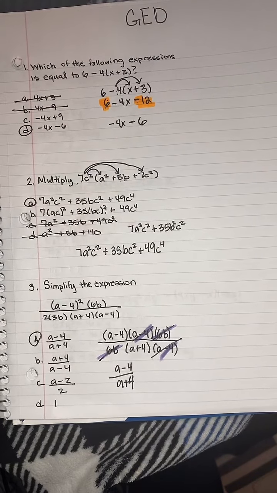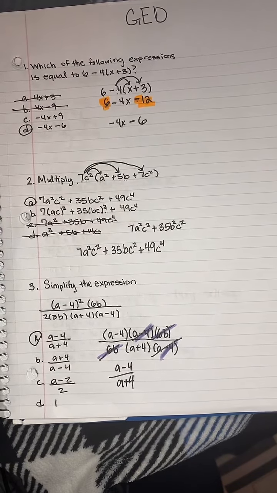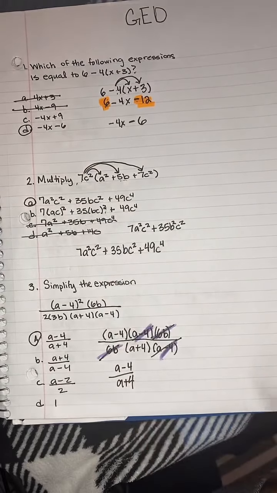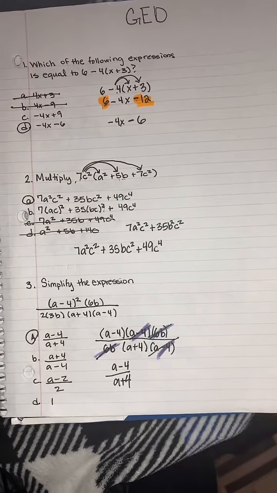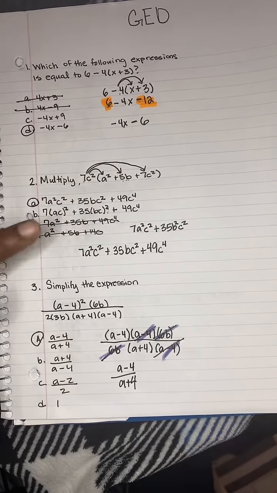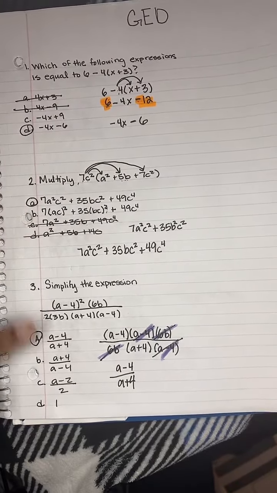A minus 4, A minus 4. Yes, A minus 4 cancels out. Okay. Oh, somebody's saying number 2 is wrong. All right, we'll go back to number 2. I want you to explain to me why you say that.